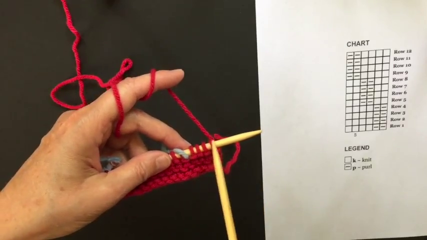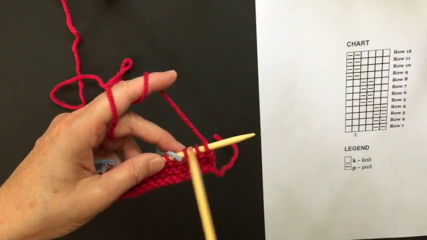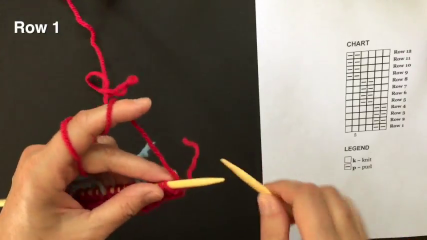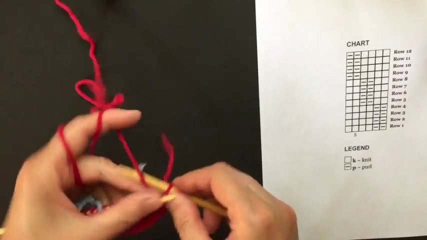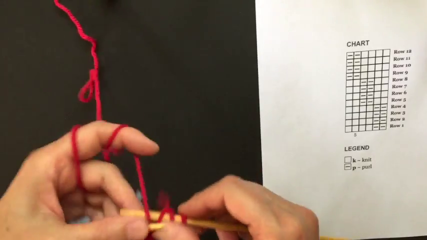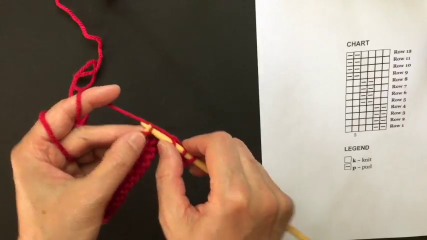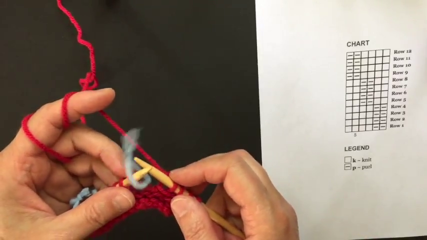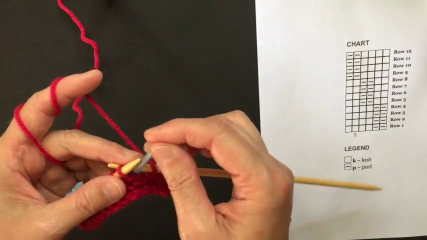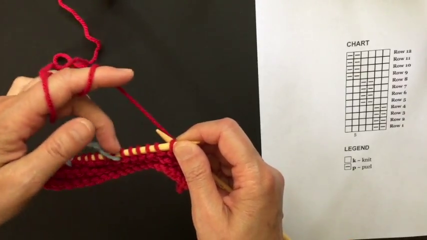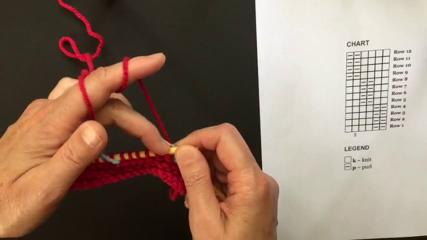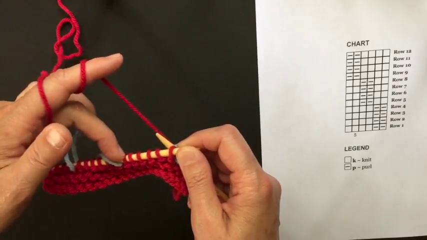First, I have to start with my edge. This is not my repeat, this is just my edge. And I will knit 4 stitches. And I know that I cannot go any further until my marker. So I move my marker, and now I will start my repeat, first stitch, first row.